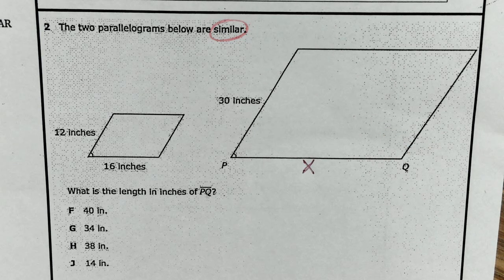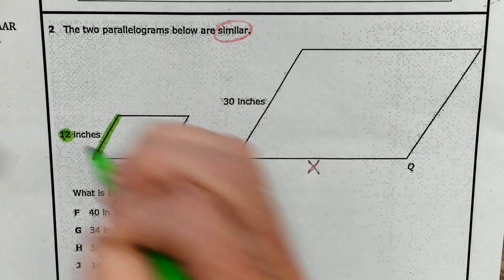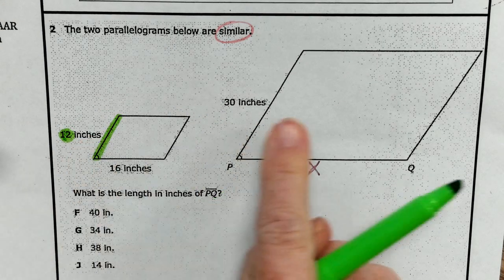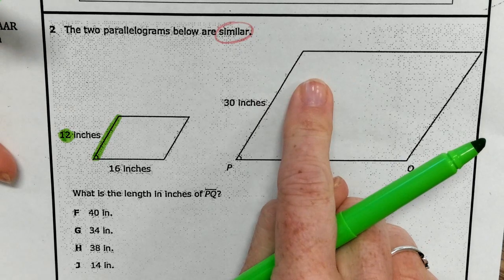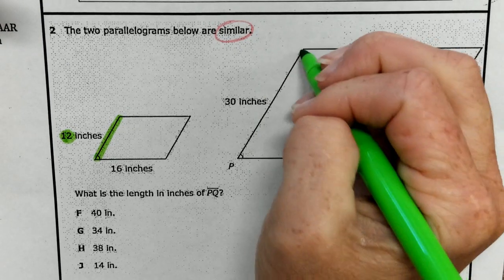Now, I love to teach this lesson with highlighters because I like to highlight what is called corresponding sides. So I want you to pick a color, and I am going to highlight this side, which is 12 inches, and I'm going to go to this shape, and I'm going to highlight the side that corresponds with it. So what side is it? 30.